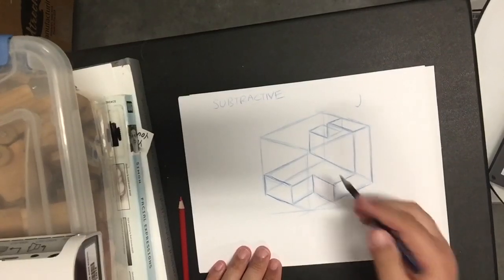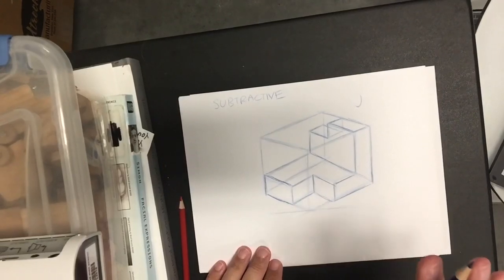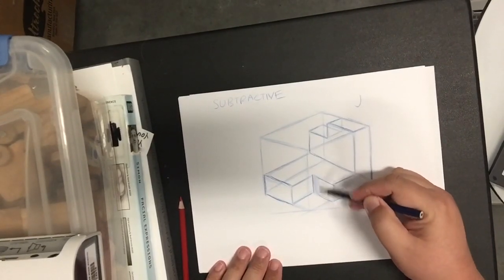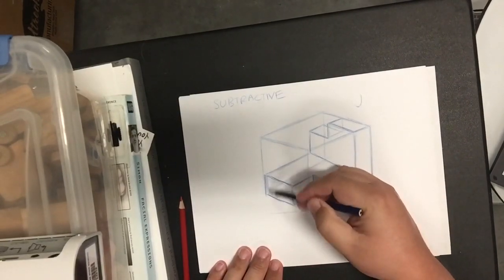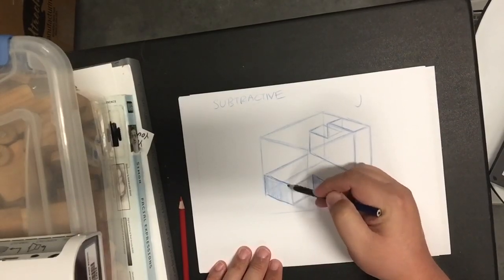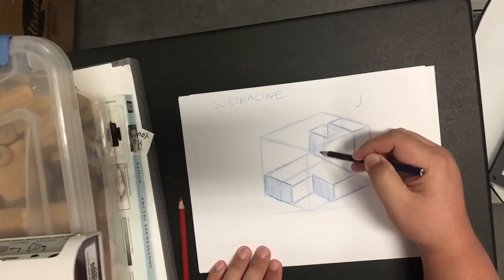And so, this isn't necessary, but just for emphasis, I'm going to shade the final parts of the form in here. Remember, there's no shading on a structure drawing, only line quality.